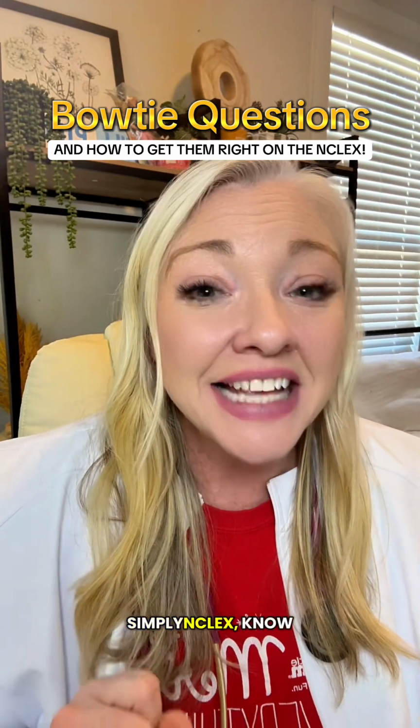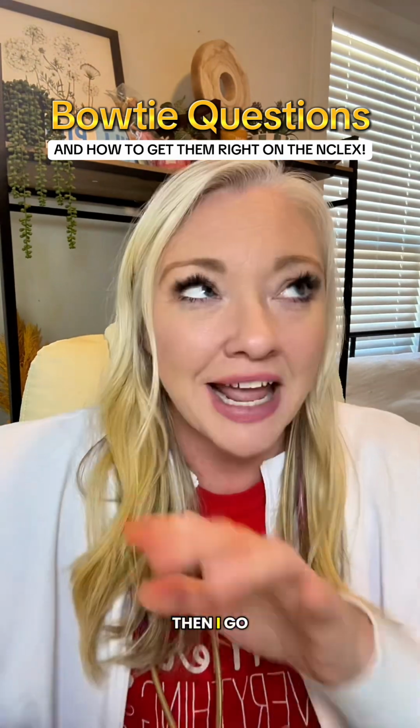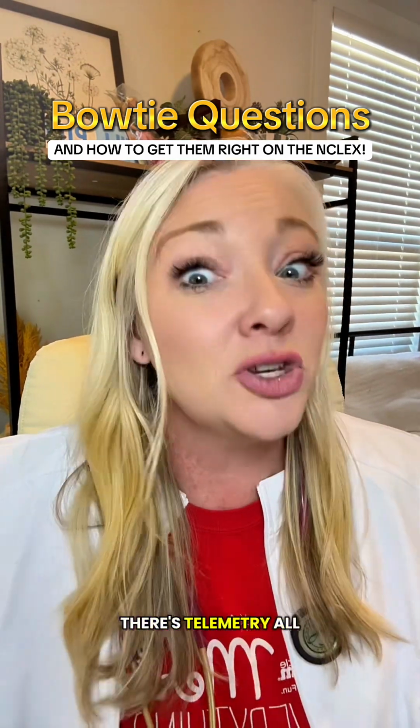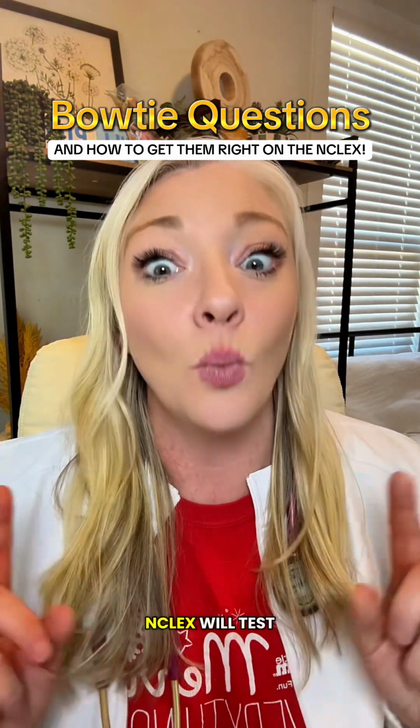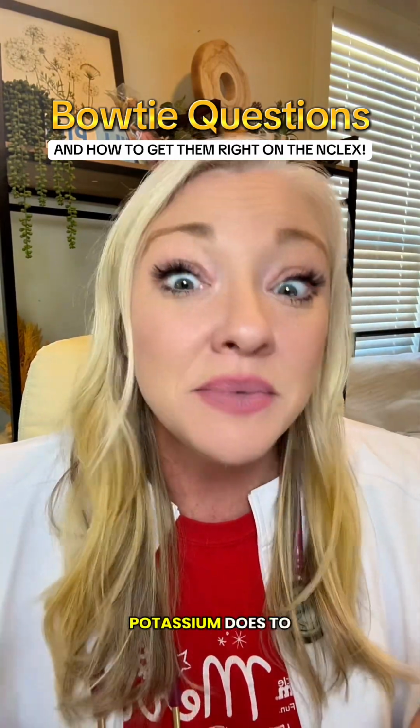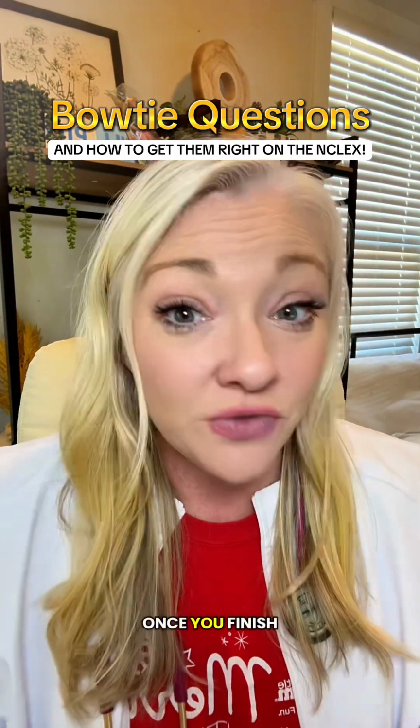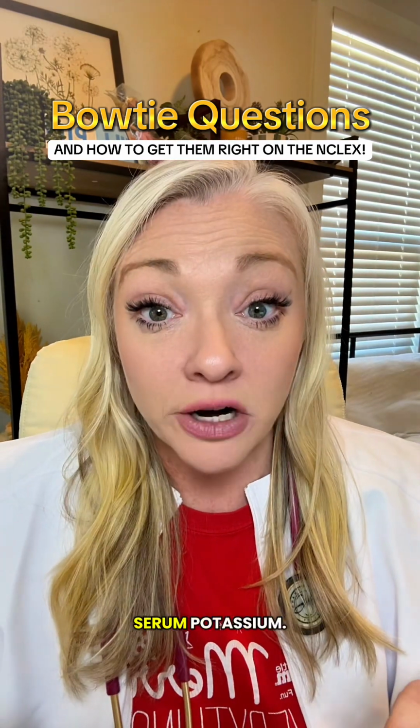If you have Simply NCLEX, you'll know what that cardiac strip looks like. I go over that in greater detail. There's telemetry all in there. I guarantee you the NCLEX will test you on what potassium does to the heart. You'll know that inside and out once you finish my course. That's how you know you're monitoring your serum potassium.